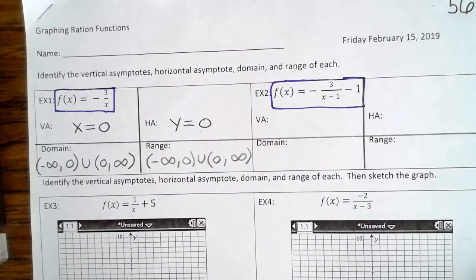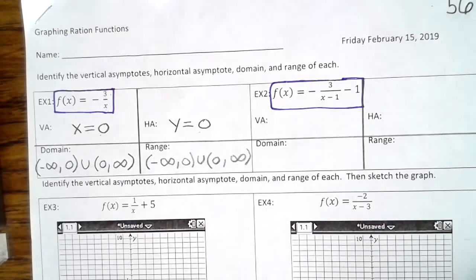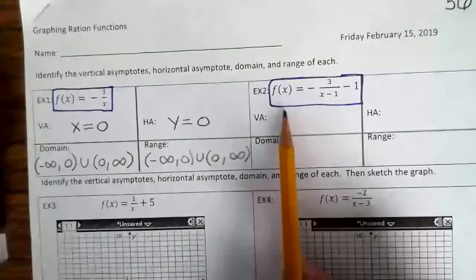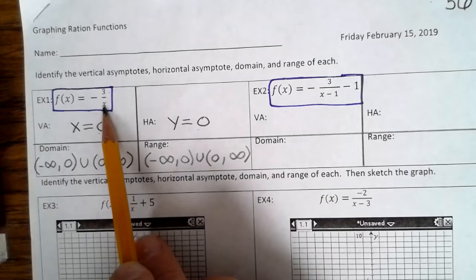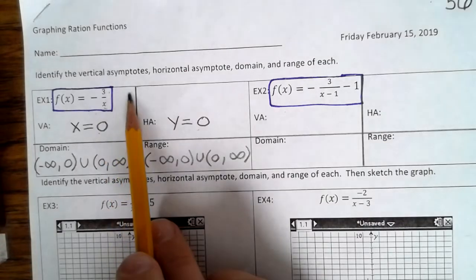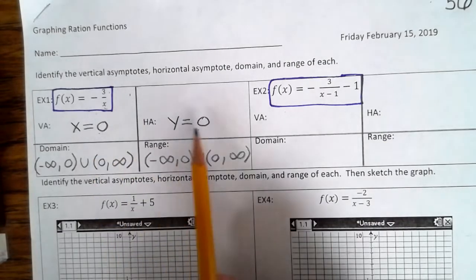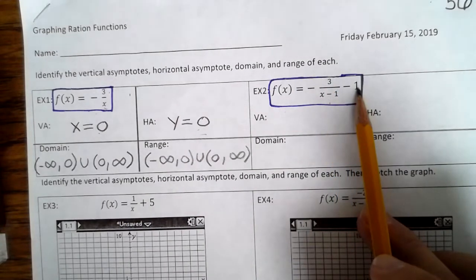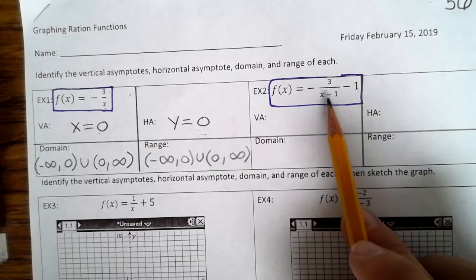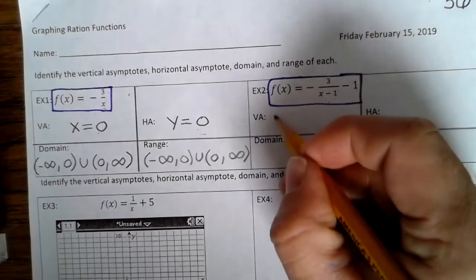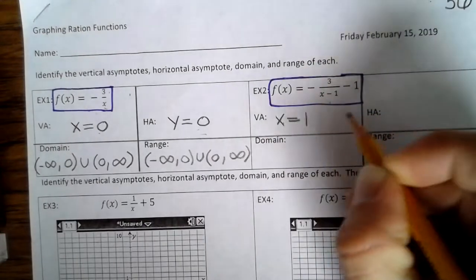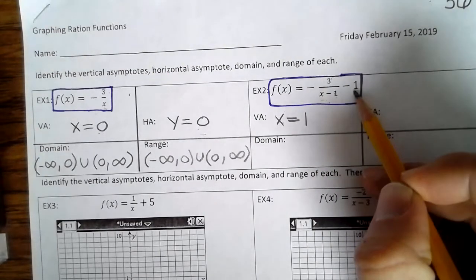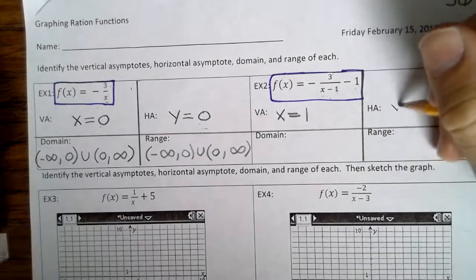Now, here, I did example 1 and example 2 on purpose in that here there was no horizontal transformation or vertical transformation. So you're at x equals 0 and y equals 0. But here, you have a horizontal transformation and a vertical transformation. So the vertical asymptote actually goes to the right one, because 1 minus 1 is 0, and that makes it undefined. And here the horizontal asymptote goes down until it's y equals negative 1.